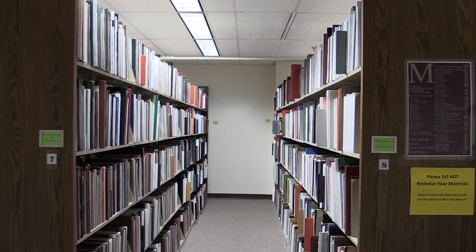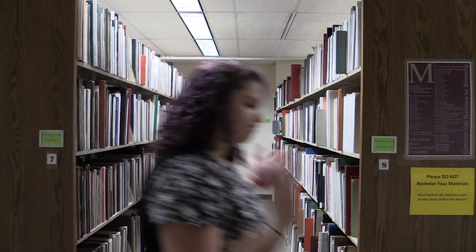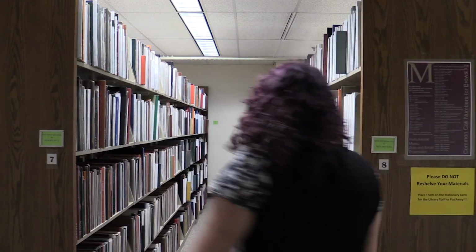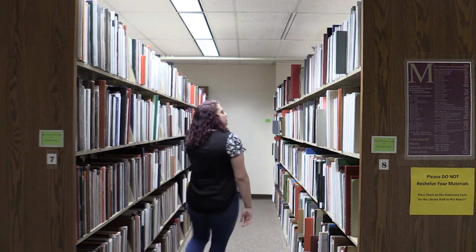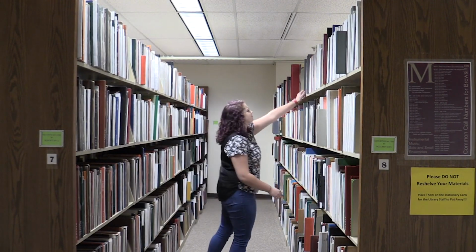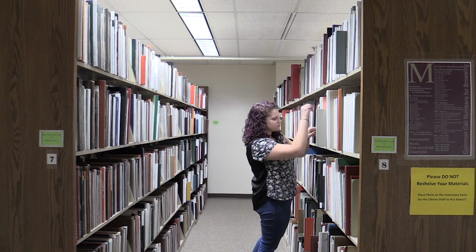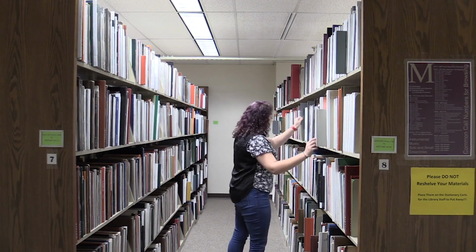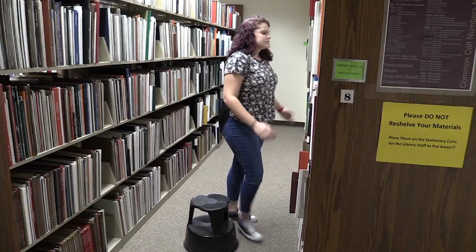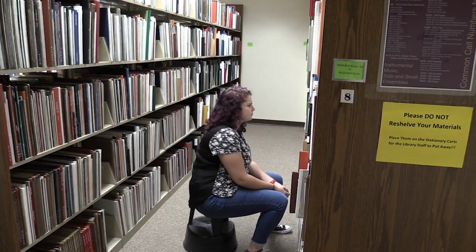Are you tired of not being able to find anything you're looking for? Do you have absolutely no idea what the letters and numbers on these books mean? Are you too embarrassed to ask one of those nice staff members downstairs to help? Ugh. Then today is your lucky day.